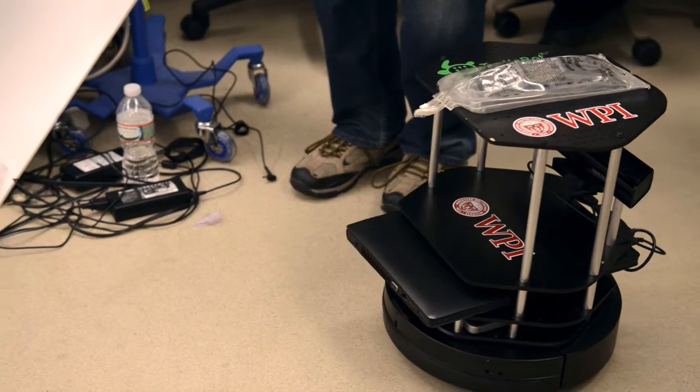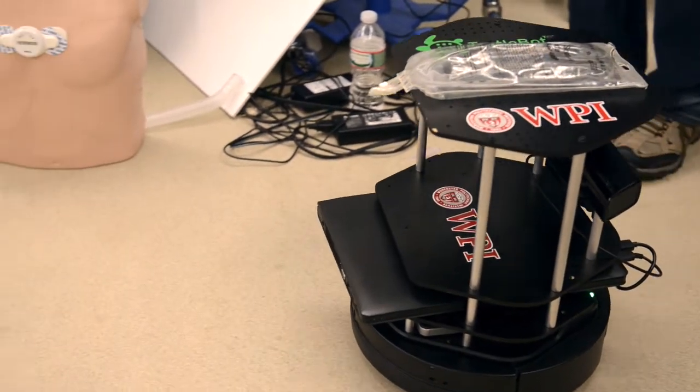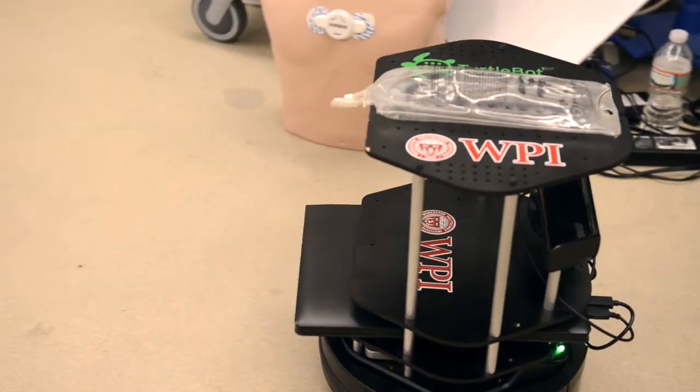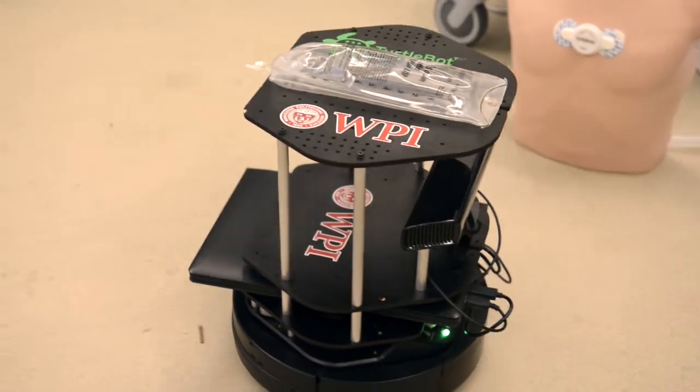And today with us we have one of our teleoperated robots. We want to use this robot in various use cases to help with Ebola response. For example, healthcare providers can use the robot to deliver supplies to a patient's room that's in isolation.